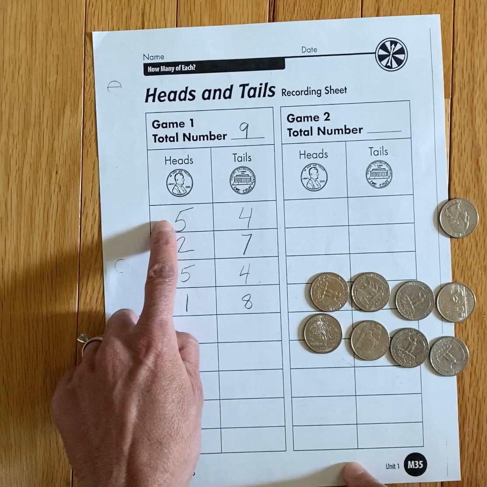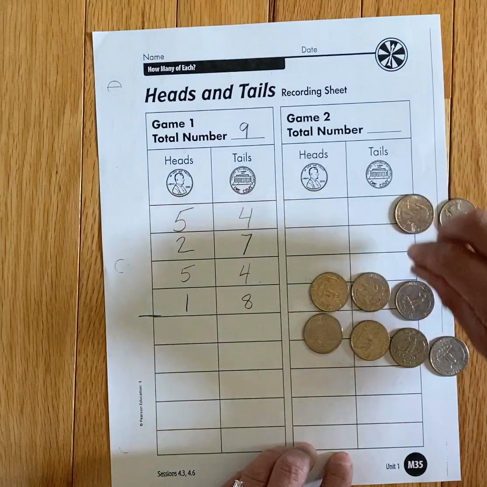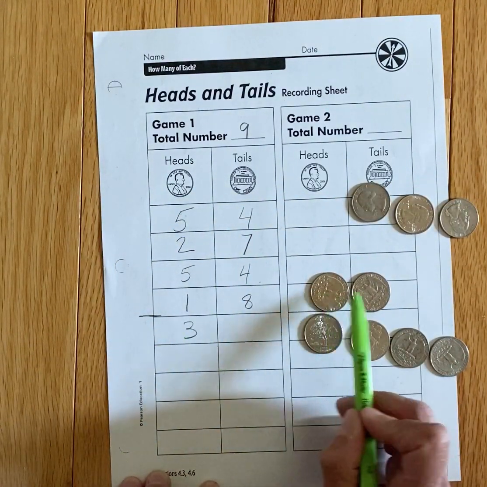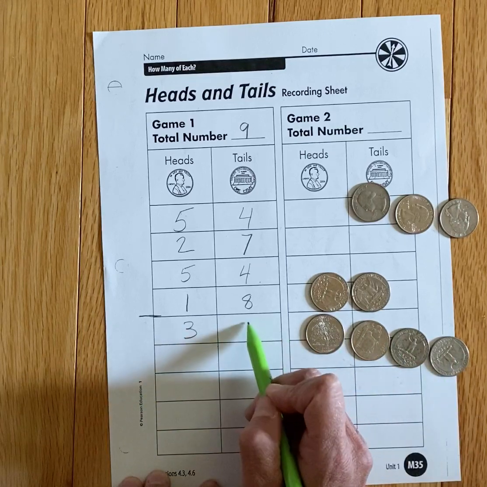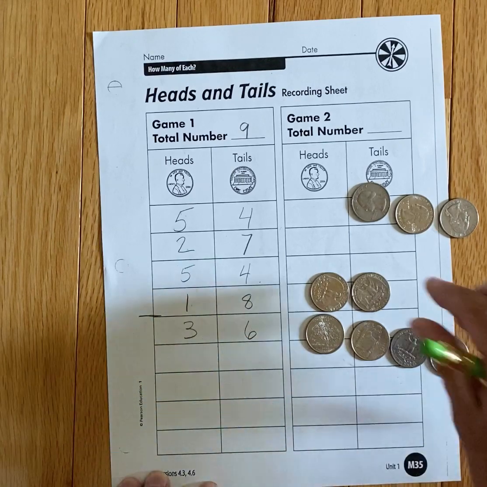So I've had 5 heads, 2 heads, 5 heads, 1. I never had 3 heads. So I'm going to see what happens when I have 3 heads. 3 heads would leave me with 1, 2, 3, 4, 5, 6 tails. And then I'm going to look. I've done 1, I've done 2, I've done 3. I've never had 4 heads.